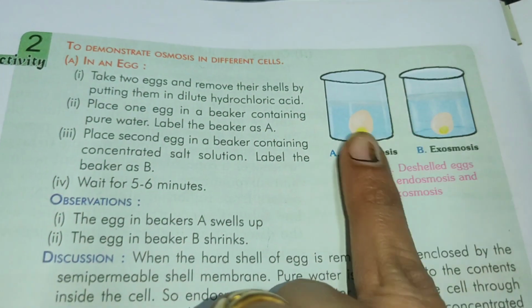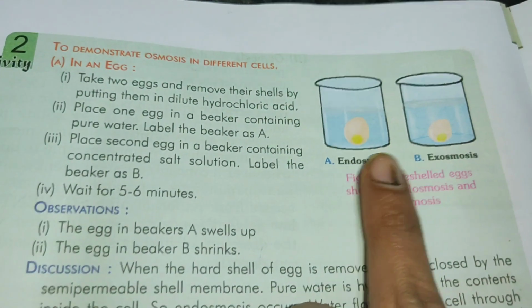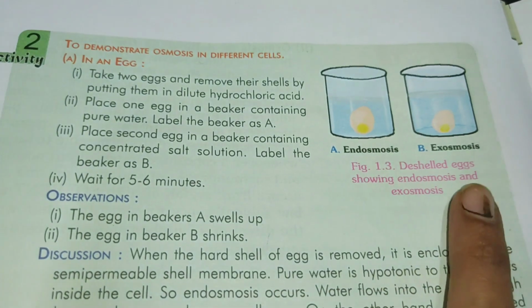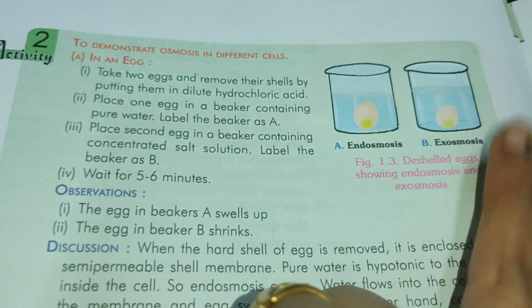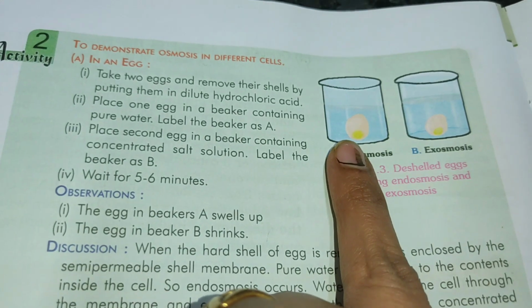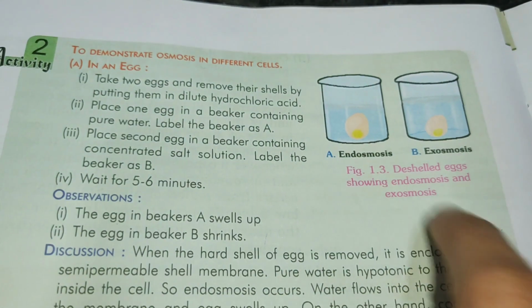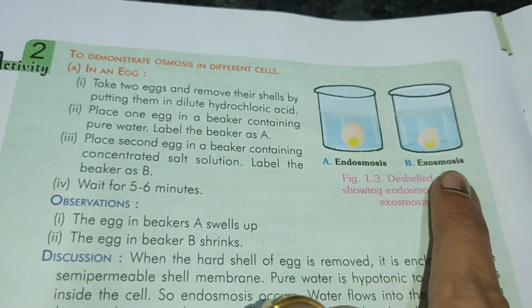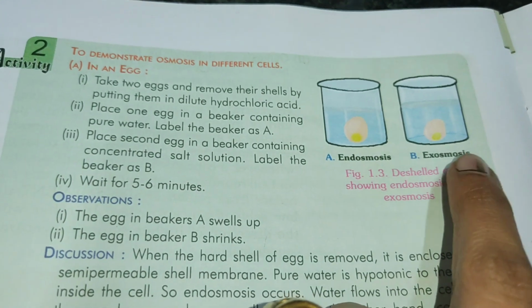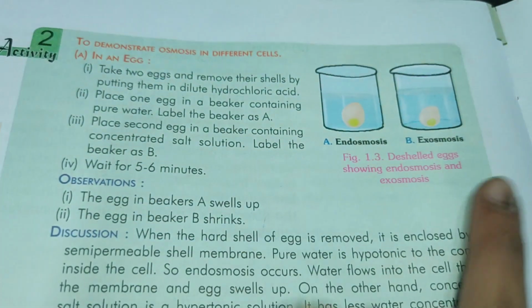Take 2 eggs and remove their shells by putting them in dilute hydrochloric acid. If you put them in dilute hydrochloric acid, the outside shell can be removed. Place one egg in a beaker containing pure water and label it as A, and a second egg in concentrated salt solution B. So wait for 5 minutes.